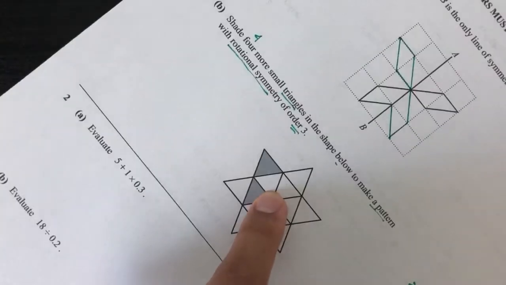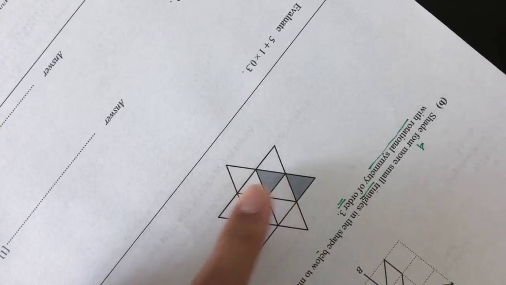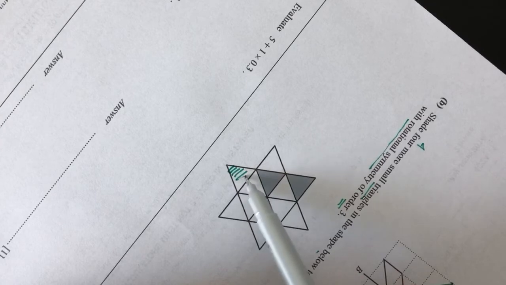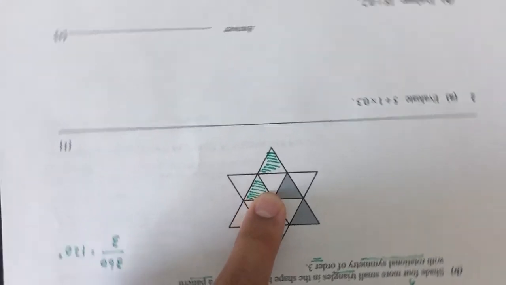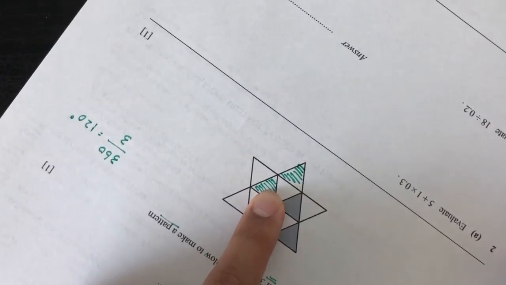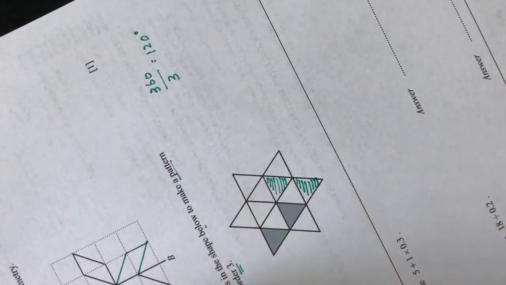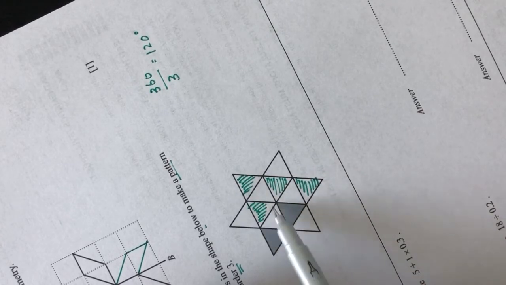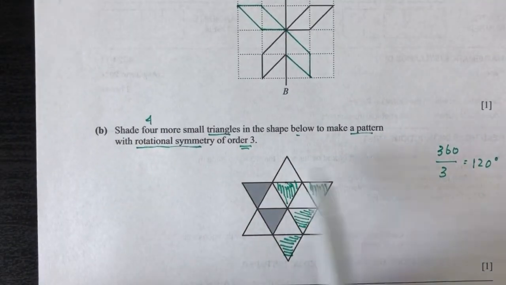If you rotate by 120, it needs to be on the top left and on the bottom. So you have to shade this and the bottom. Same thing one more time. If you rotate by 120, it should be here. A little bit here, it should be here. So it should be on the top left and at the bottom. So that's it. Those are the 4 triangles you need to shade. So it has rotational symmetry of order 3.